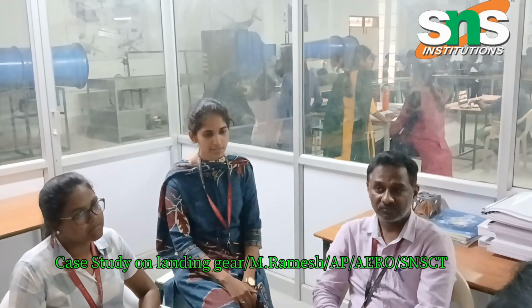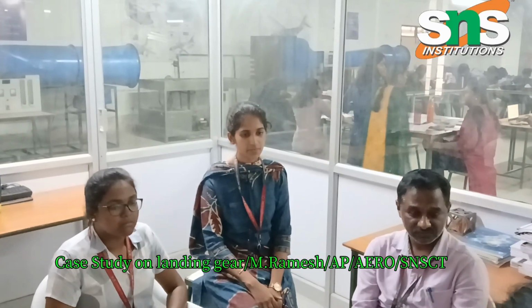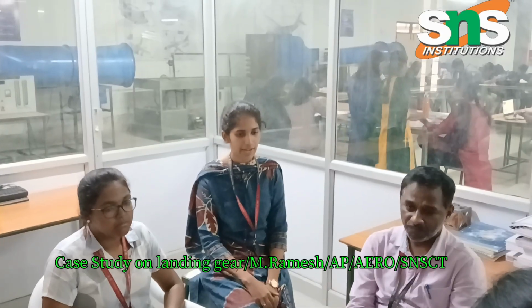The main functions of landing gear are to support the aircraft's weight on the ground, absorb and dissipate the energy during landing impact, and provide braking and steering during taxi. Landing gears are designed to handle tremendous loads during landing. The forces can be several times the aircraft's total weight. In our case study, we will explore the types, design features, materials and working principles of aircraft landing gears with examples from modern aircraft like the Airbus A350 and Boeing 787. Now Aarti will explain the different types of landing gear systems and their design arrangements.